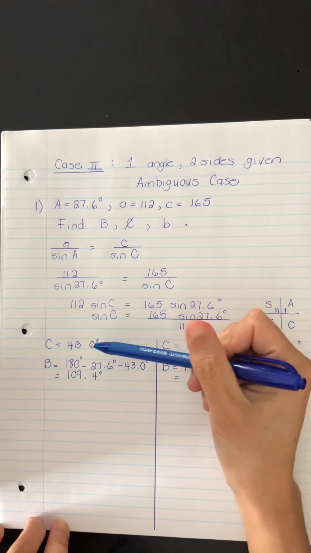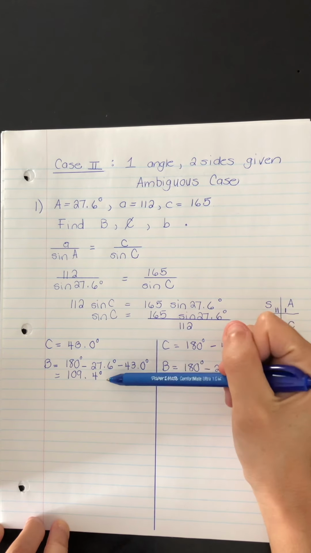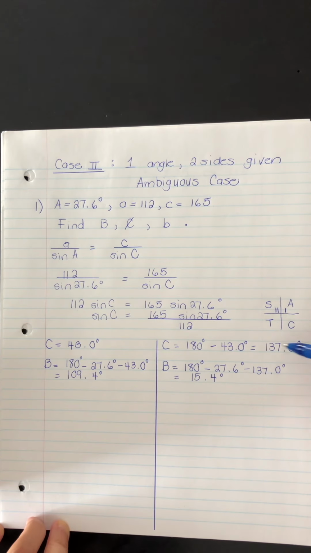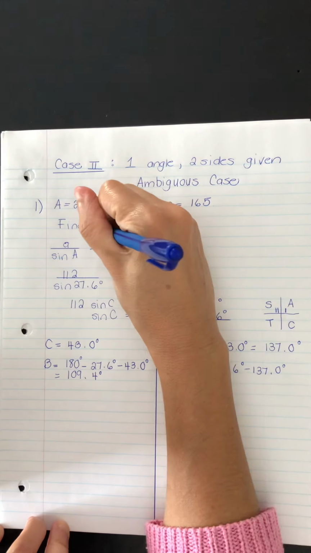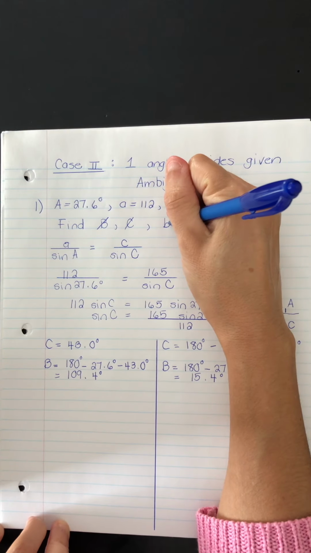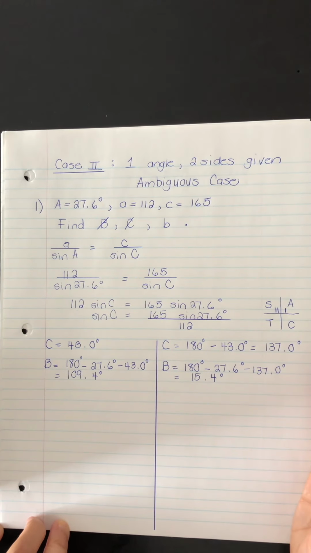Okay, so again, the triangle on the left has C acute and B obtuse, while on the right it's the reverse. C is obtuse and B is acute. Okay, lastly, we can find side B for each possibility here. How can we do that?